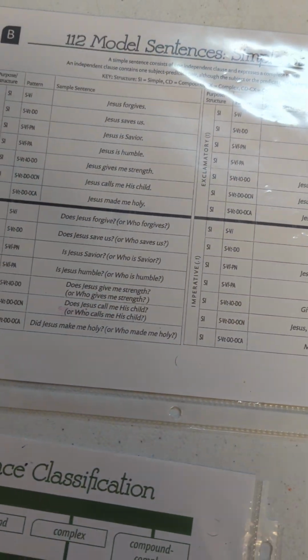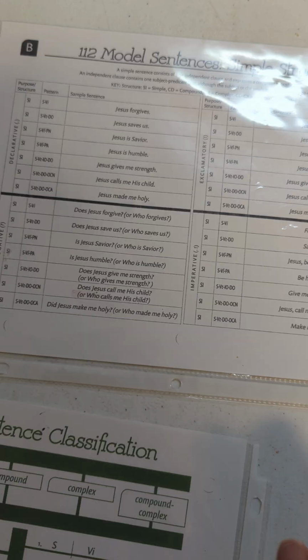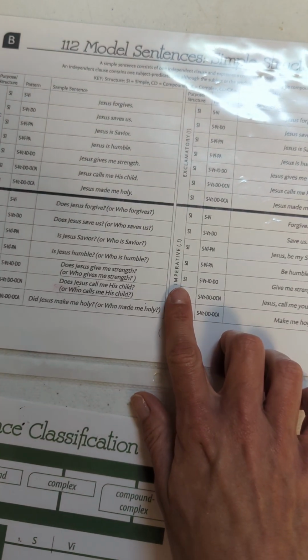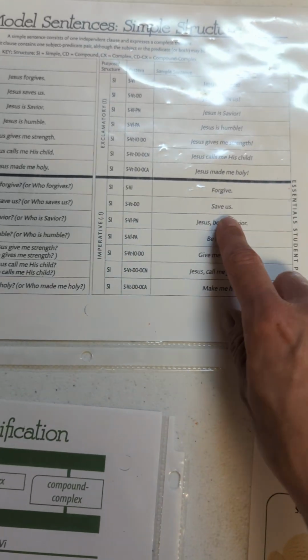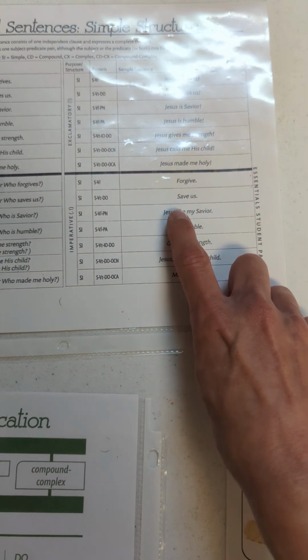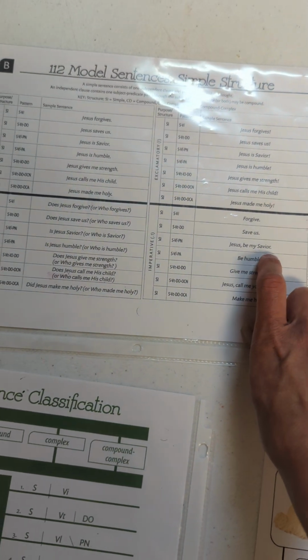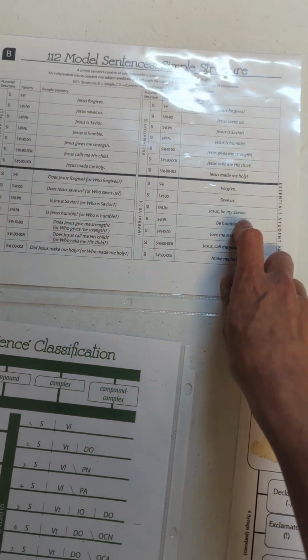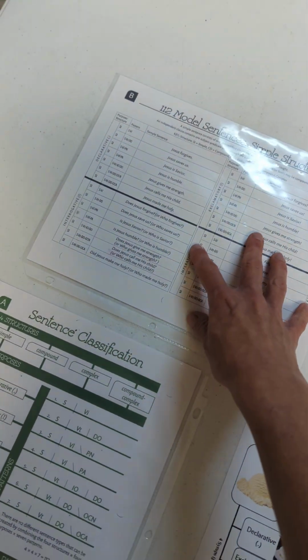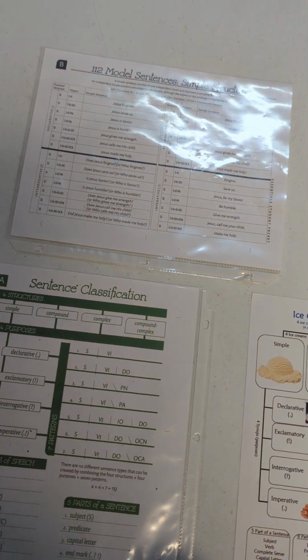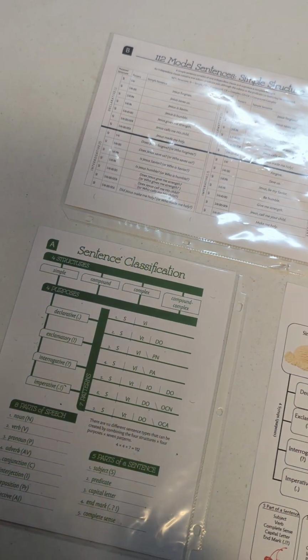For example, if I say I'm looking at the imperative purpose, simple structure, obviously, because they're all simple, and the SVLPN pattern, then they would have to look for imperative, simple, SVLPN, and raise their hand. And the answer is, Jesus, be my Savior. That would be the answer for that one we're seeking. We'll do seek and find a couple of times in class. It's a great way to get familiar with the simple structure at home as well, to play that game.